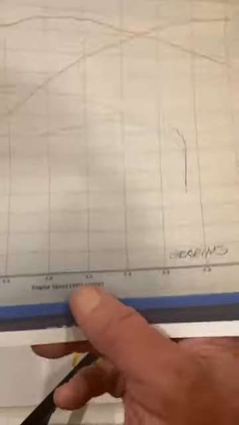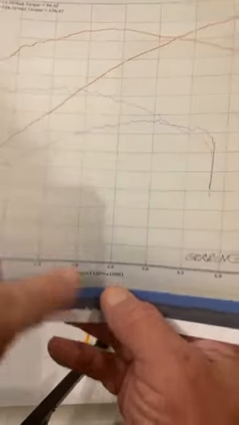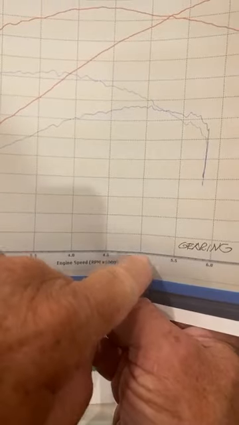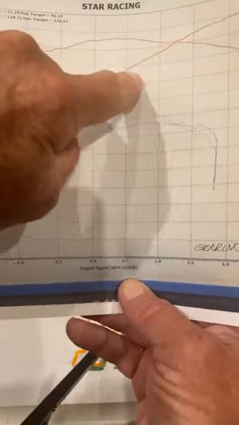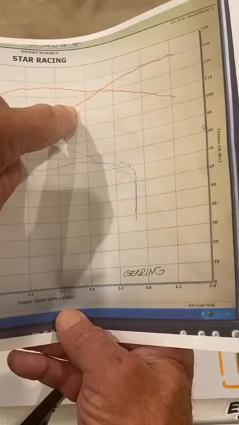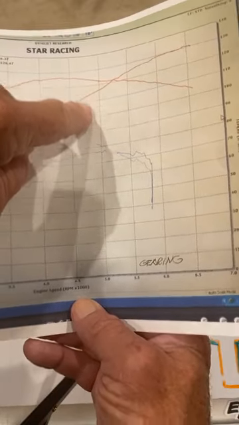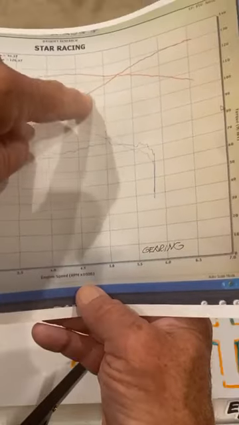That might be true, but look what happened at 5,000, y'all. We moved the peak over here, but look how much power it made at 5,000. I mean, we gained him 30 or 40 horsepower right here.